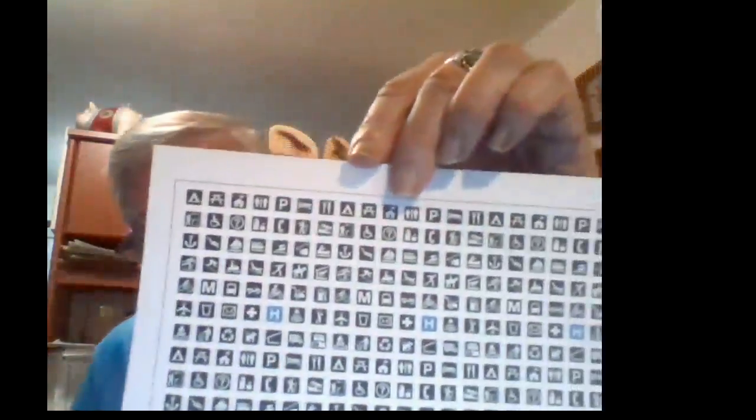I was just looking over some of the international symbols. I'll be attaching the sheet for you.